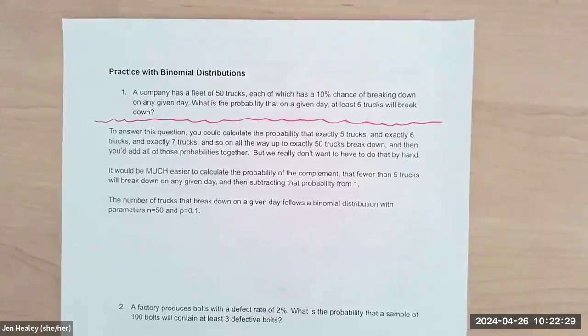Okay. So here is a scenario where we would use this formula. A company has a fleet of 50 trucks, each of which has a 10% chance of breaking down on any given day. Guess what our success is? That the truck breaks down. So again, success is not like a good thing necessarily.